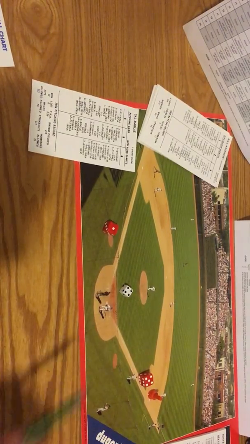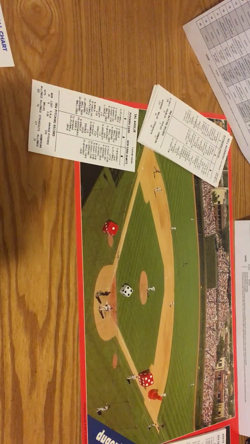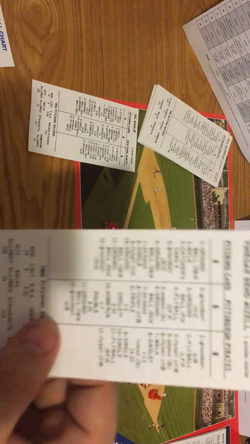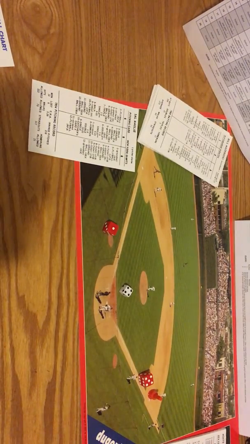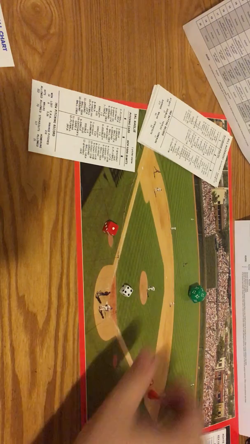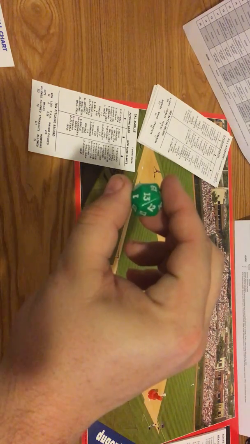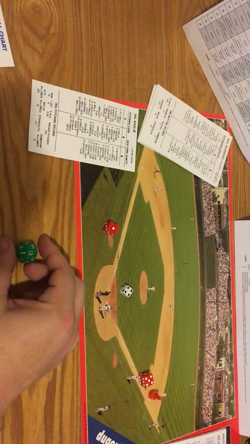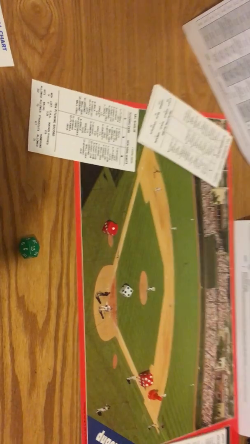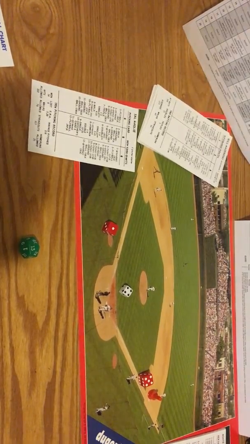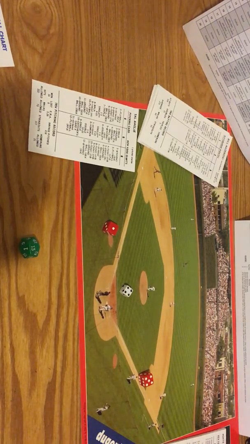4 and 6. 4 and 6 on Mizell's card. It's a ground ball to second base with the X chart. Second baseman, Mr. Mazeroski, is a 1. Roll a 13. So 13 is a double play. So we now have nobody on with 2 outs.